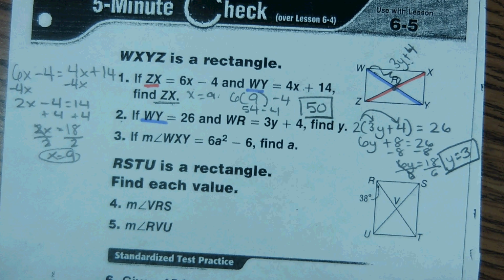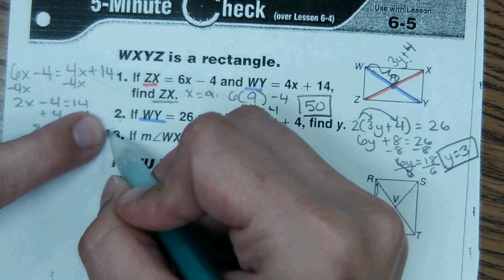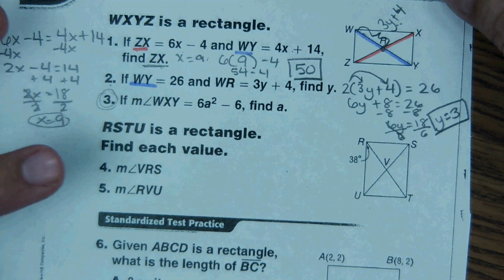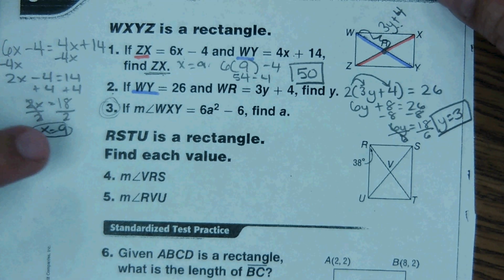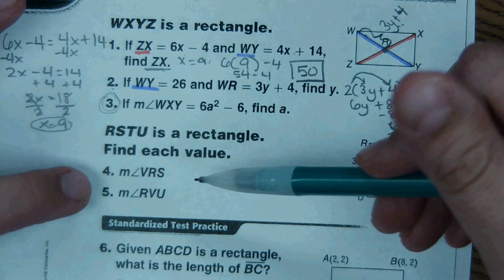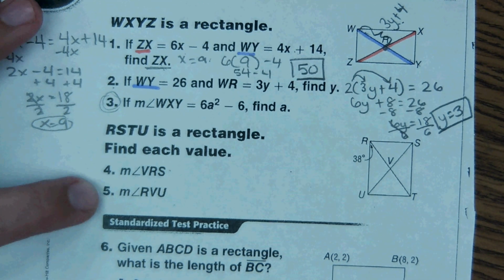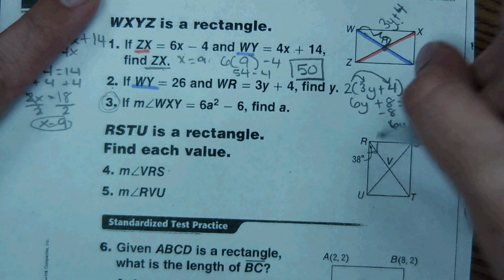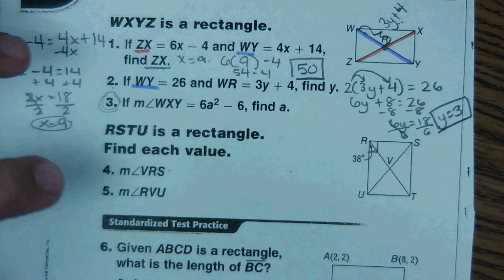Okay, 3, we're going to skip it for right now and go back to it. It's a little bit of a more challenging problem, so we'll skip it and go back to it at the end. For 4 and 5, it says that this shape is a rectangle, find each value, and it's talking about angle measures. Remember, with a rectangle, you have the 90-degree angles here. And that's all we need to know for now, actually.